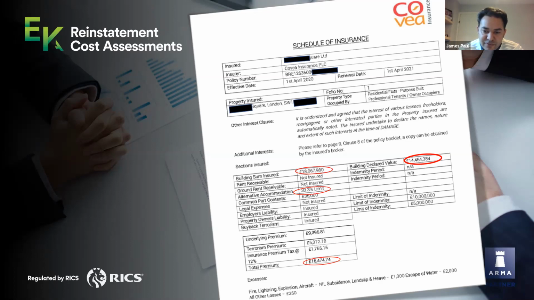But on top of that, you've got terrorism cover and the rather pernicious insurance premium tax, something that was brought in by George Osborne about 5 or 6 years ago and has been creeping up as a stealth tax ever since.